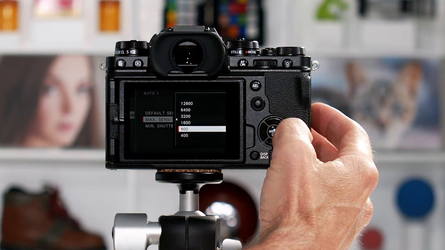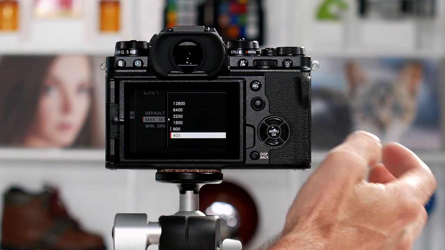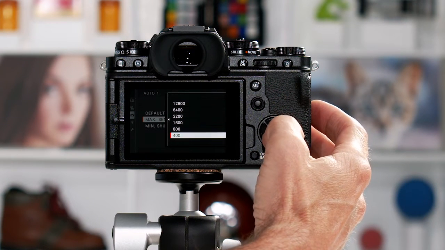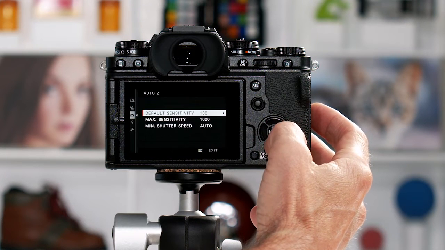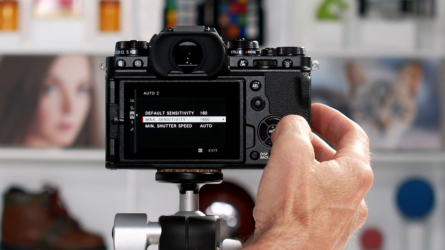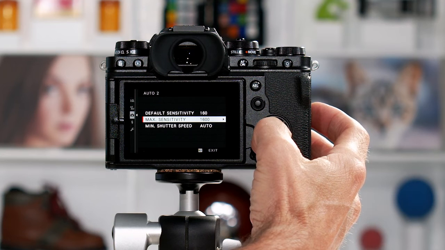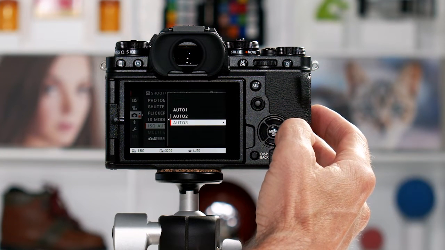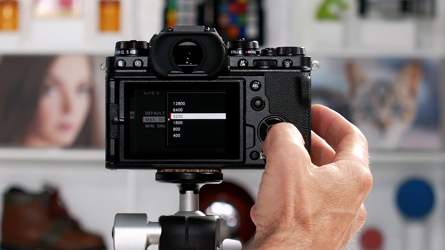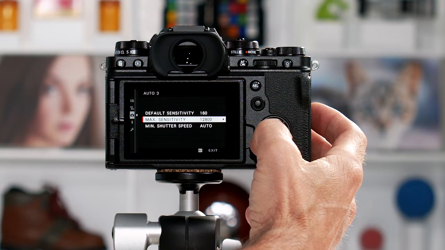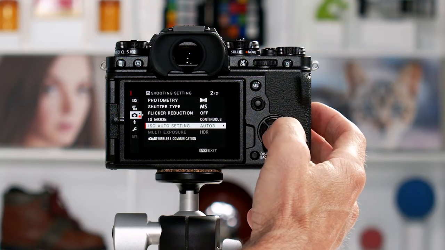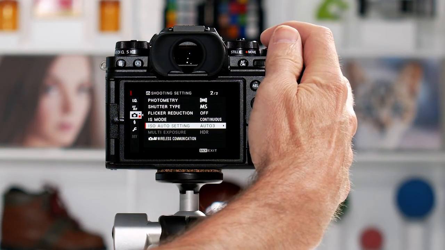So let's just say in this one, we're very particular about ISO, and we only want it to go up to 400 ISO. And let's go to number 2, and this one's at 1600, so that's good. Let's just leave that one be. And let's go to auto 3, and let's bump this one up to 12,800. So these are very different setups for having the camera control the auto ISO.